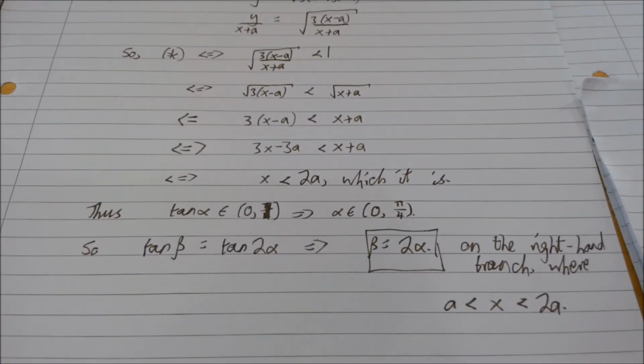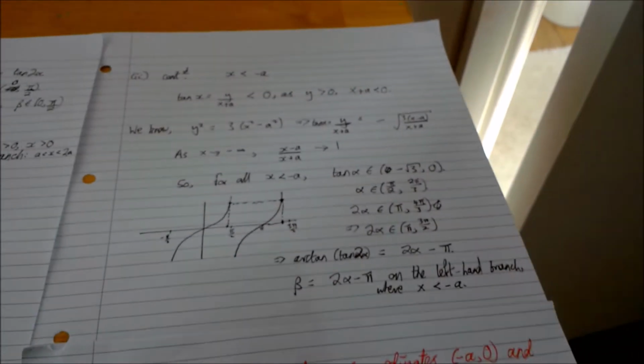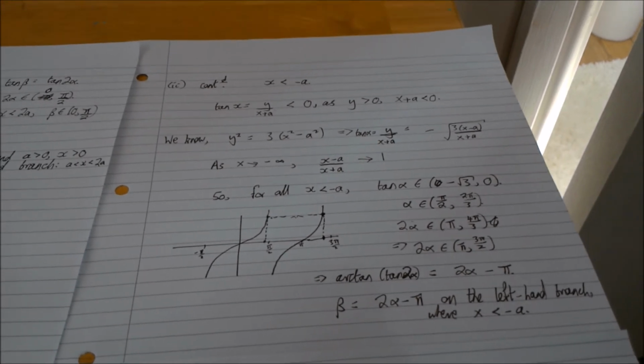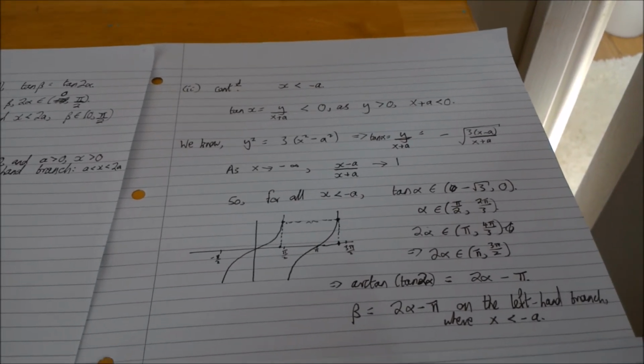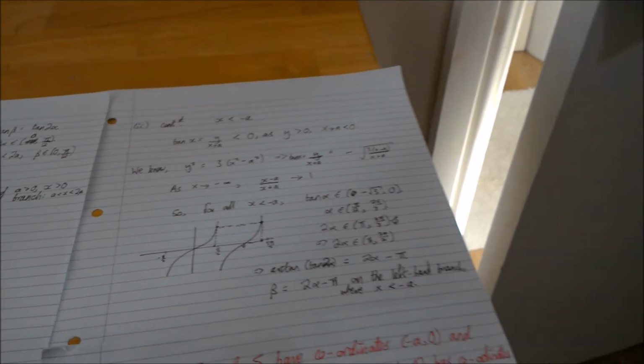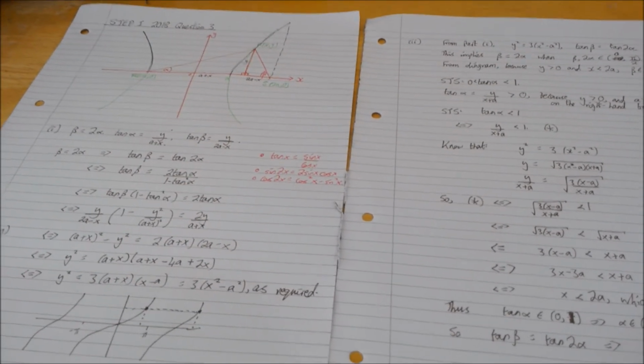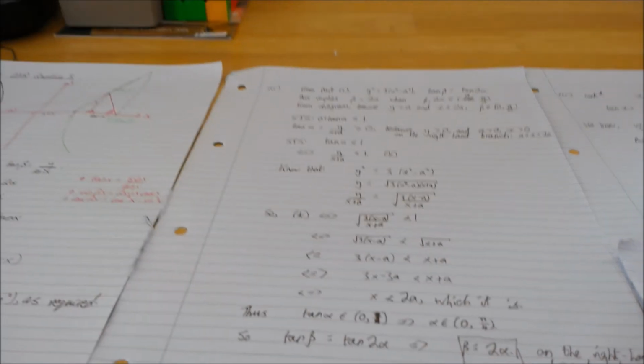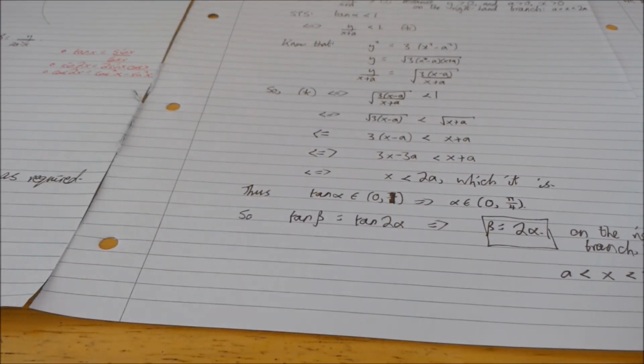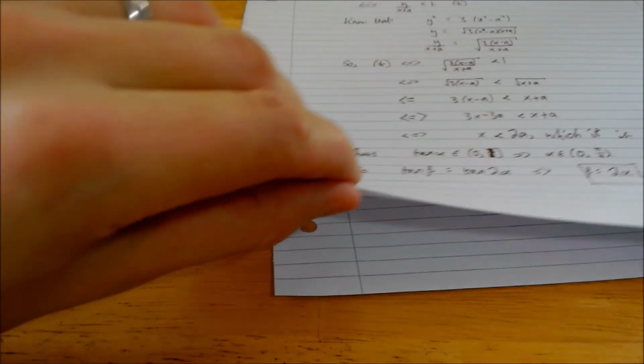The answer was actually quite simple. Beta equals 2 alpha on the right-hand branch, and then we eventually got that beta equals 2 alpha minus pi on the left-hand branch. There might have been a much quicker way of doing this, because my solution ended up being quite long. But there we go. I hope that was helpful. As you can see, step questions, some of them you'll find easy, some of them you'll find very difficult indeed. But that is question 3 done.